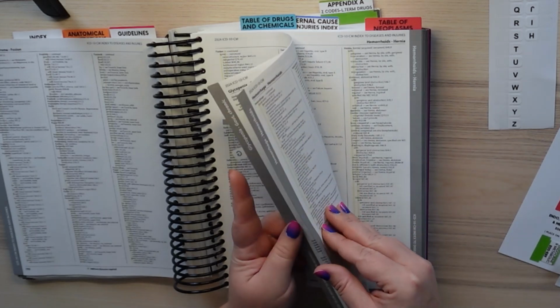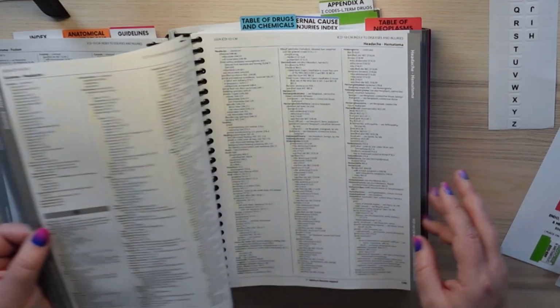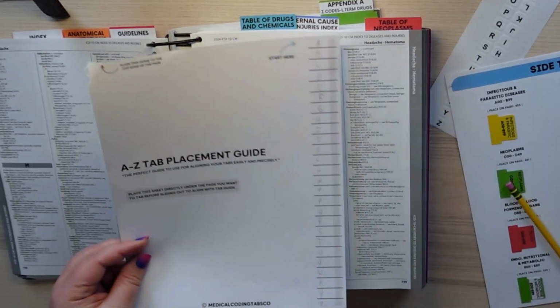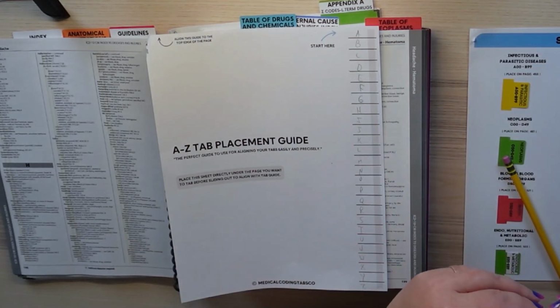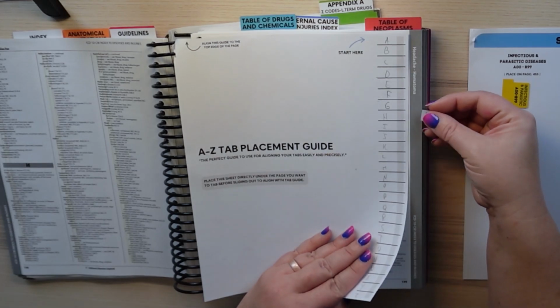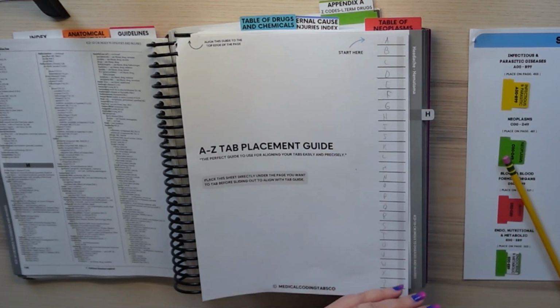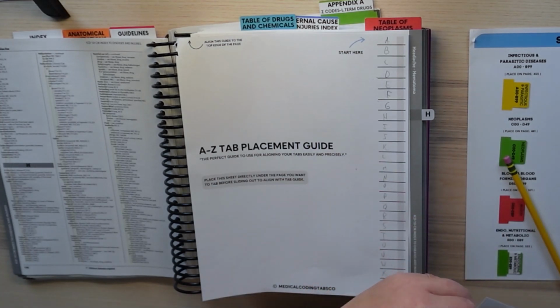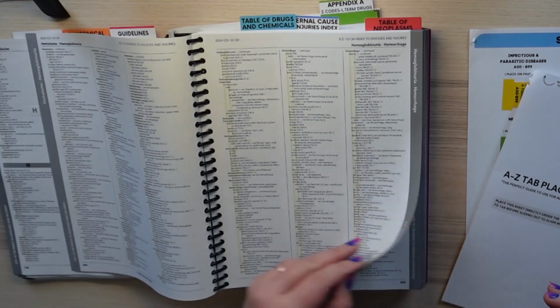I feel like this is going a little bit faster than the others, and I feel like I have more structure using these. I'm starting to see why people like these versus the ones that come with the book. I think if I was taking the CPC exam so far and I had the money to invest, I would probably get custom tabs.